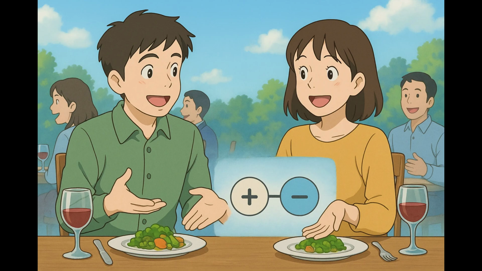Imagine you're trying to get two different types of people to sit together at a dinner party. One who loves to chat, and the other who prefers to listen. This situation is similar to an ionic bond, where oppositely charged ions are drawn to each other because they complement each other's needs. Just as the chatty person, like the positively charged ion, and the listener, like the negatively charged ion, naturally pair up to balance the conversation. Positive and negative ions attract each other to form a stable ionic compound.